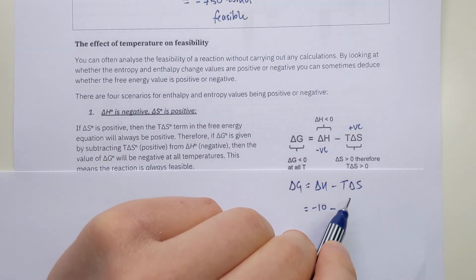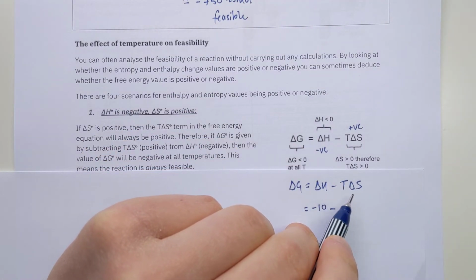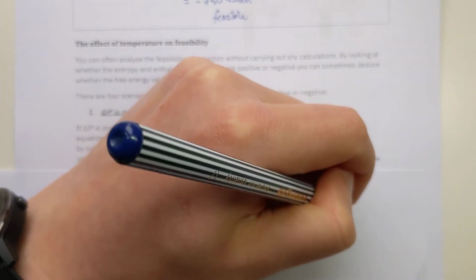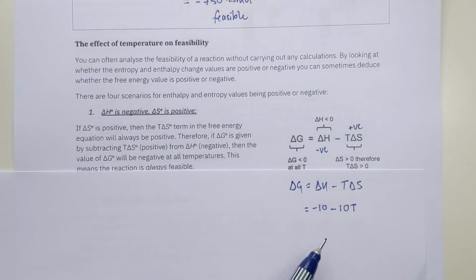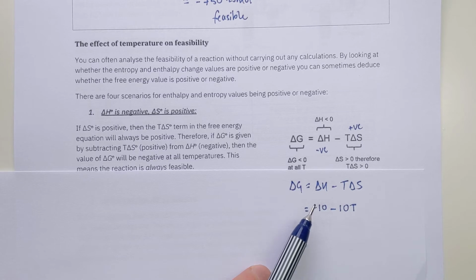So T delta S is going to be 10T, and I'm subtracting 10T from minus 10. I've not got temperature yet, but that doesn't really matter. No matter what value of temperature I've got, I'm always subtracting a value from an already negative value. It's always going to get more negative, so it's impossible for that value to ever be positive. It's negative at all temperatures, therefore the reaction is always feasible.